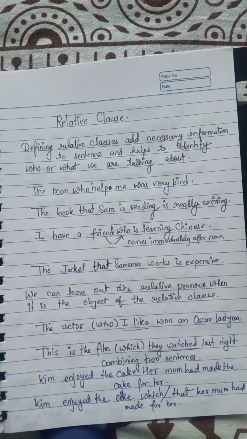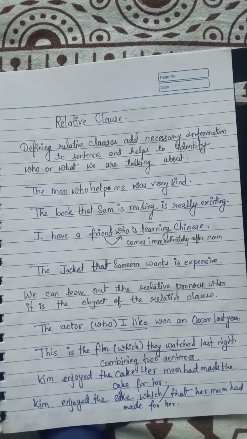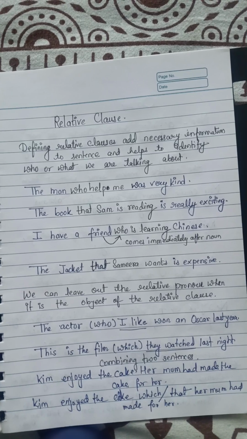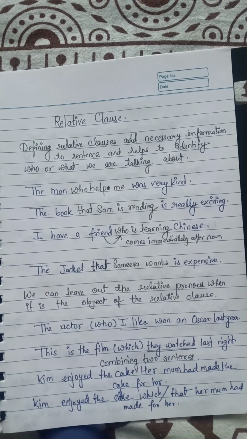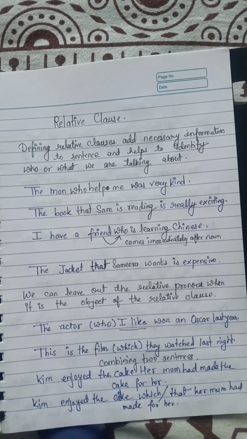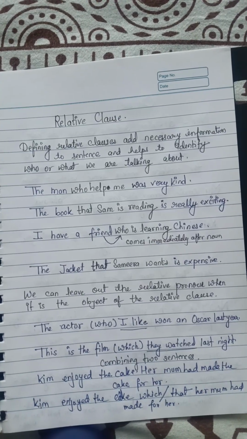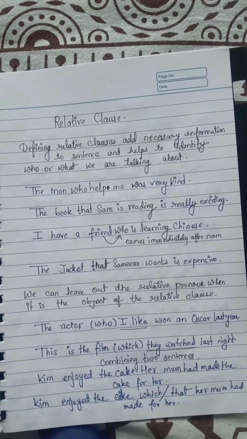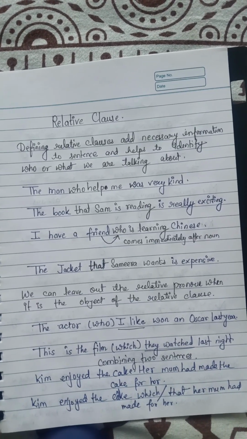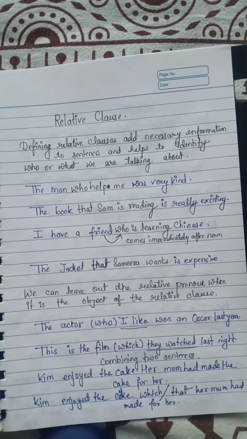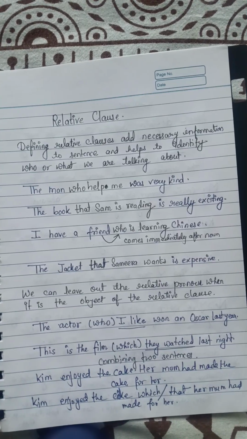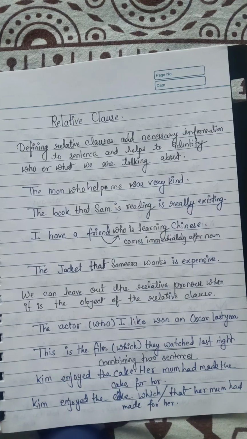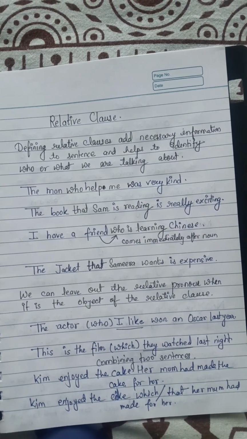We can leave out the relative pronoun when it is the object of the relative clause. Now see here, students, the object of the relative clause means, I like. I is our subject, like is our verb, and here when we are going to use the relative pronoun, it will be our object. So, I like who? The actor. So here we can leave out the relative pronoun. As the rule says, we can leave out the relative pronoun when it is the object of the relative clause.